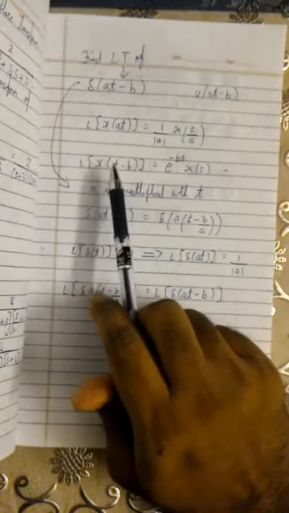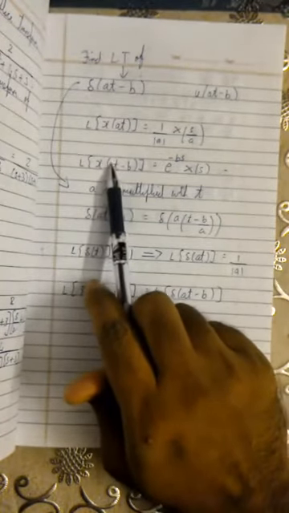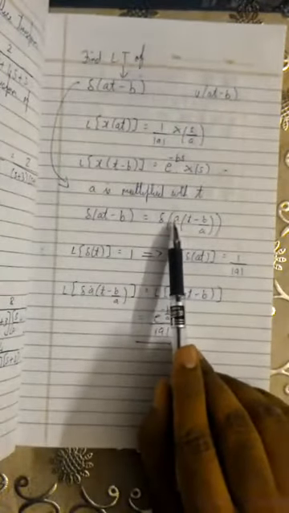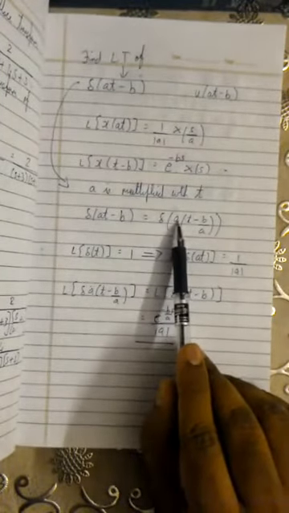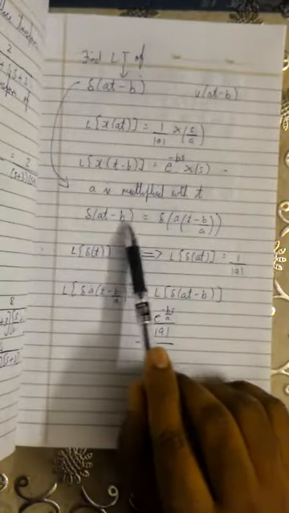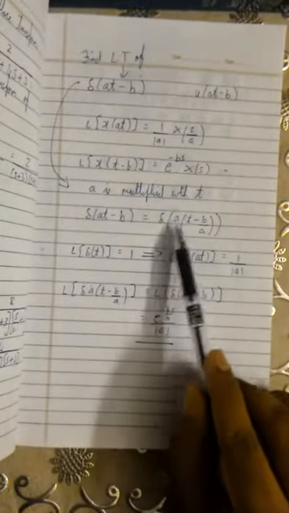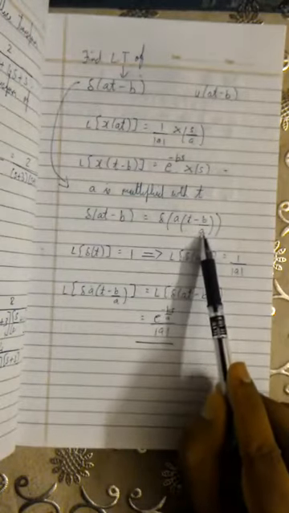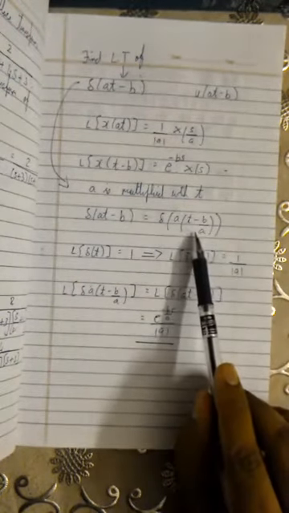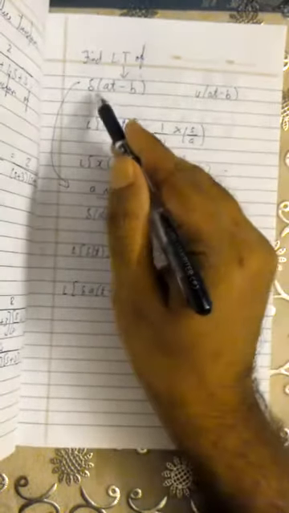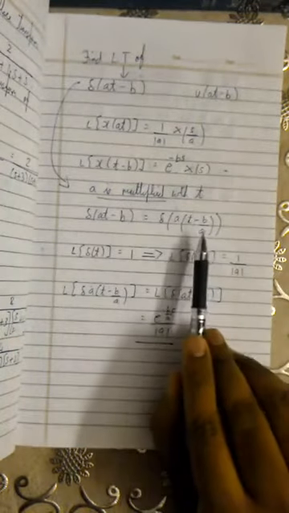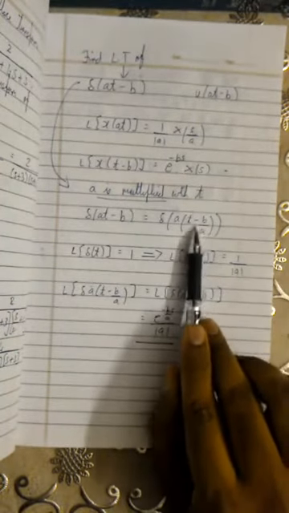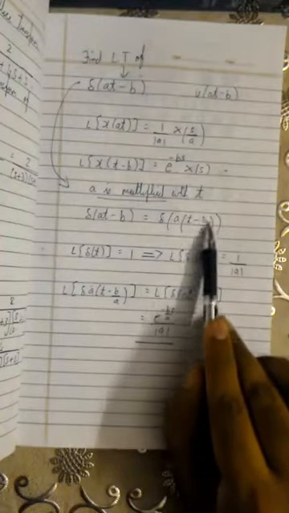So to make this t alone, or to make the factor over here 1, I take a common out. So this will become delta of at minus b is equal to delta of a times t minus b by a, right? In this format, I can find that a is being multiplied with t, whereas my shifting time unit is actually minus b by a seconds.